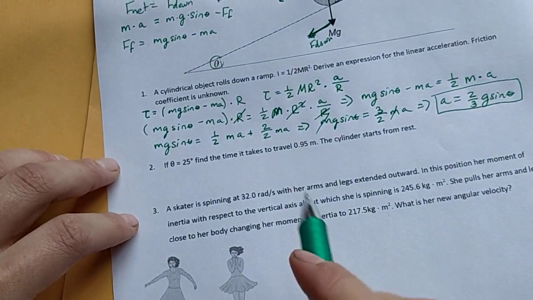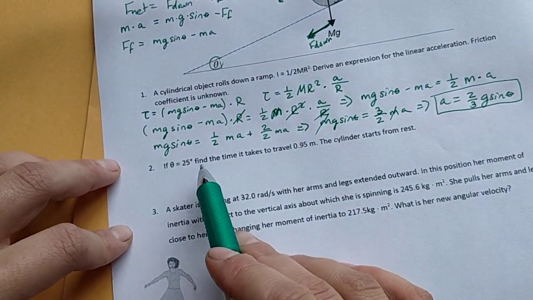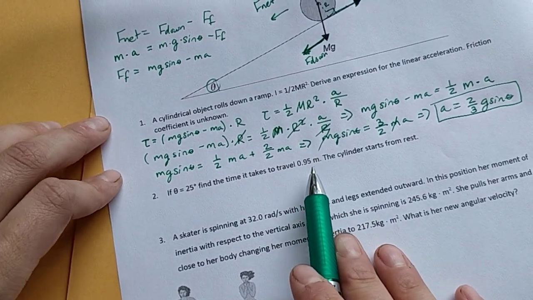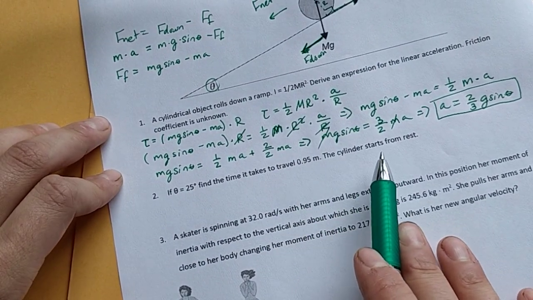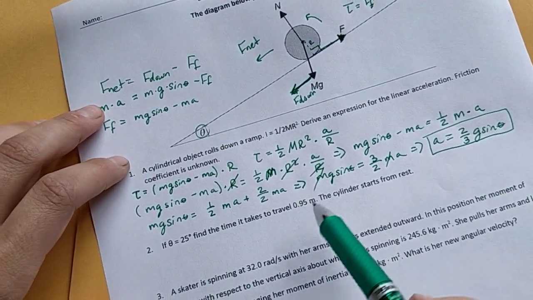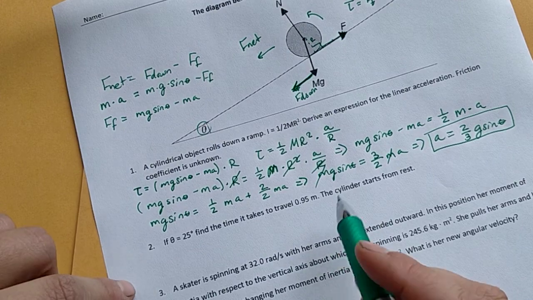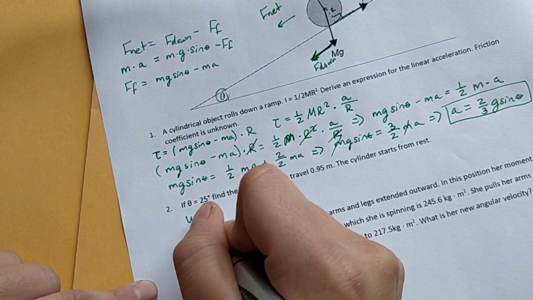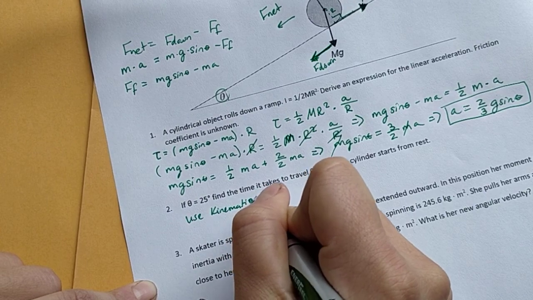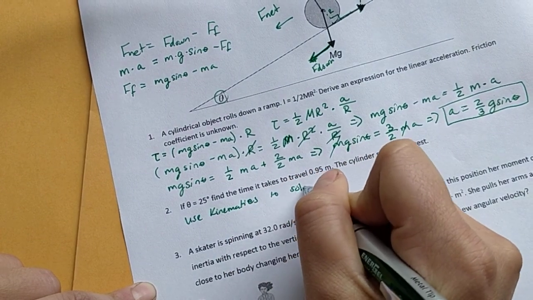All right, if theta equals 25 degrees, find the time it takes to travel 0.95 meters. The cylinder starts from rest. So you have your angle, you know your acceleration. This is now just kinematics. Use kinematics to solve for t.